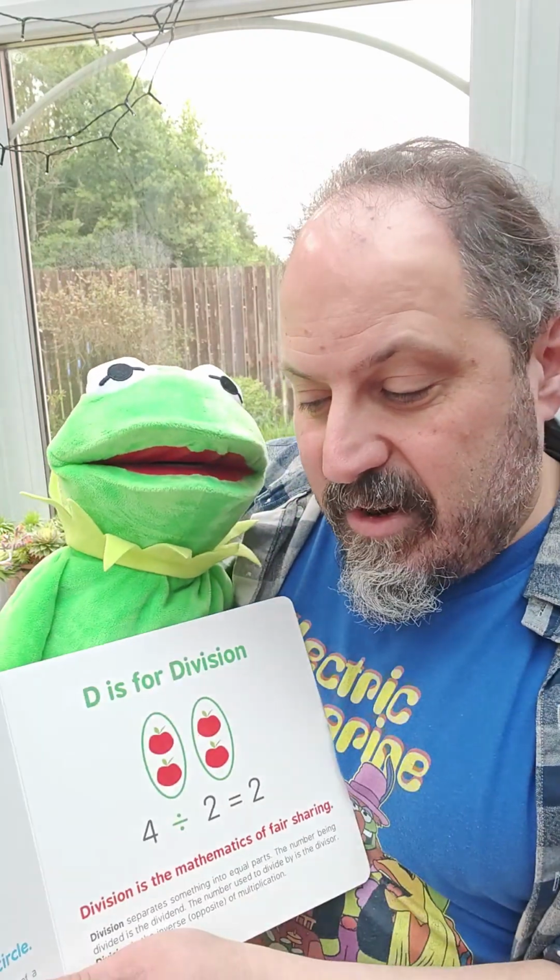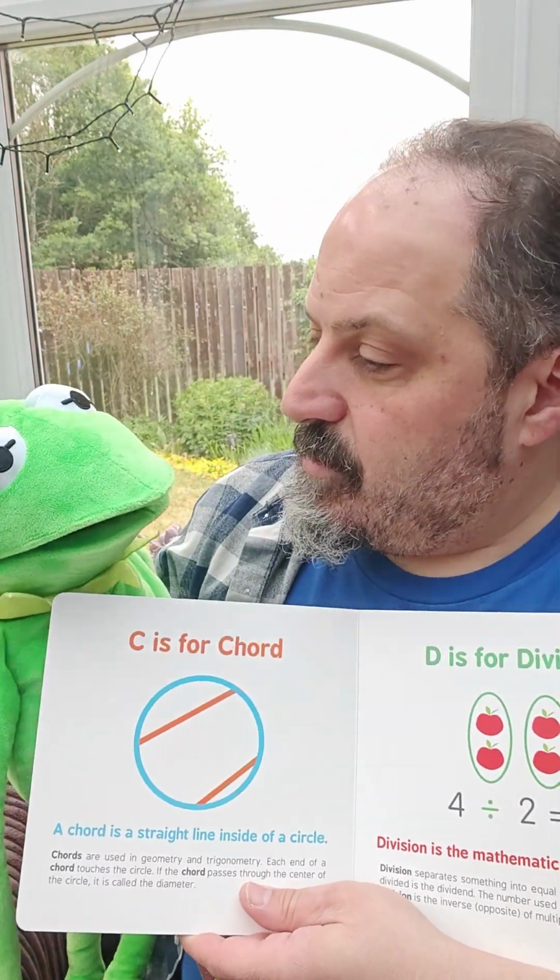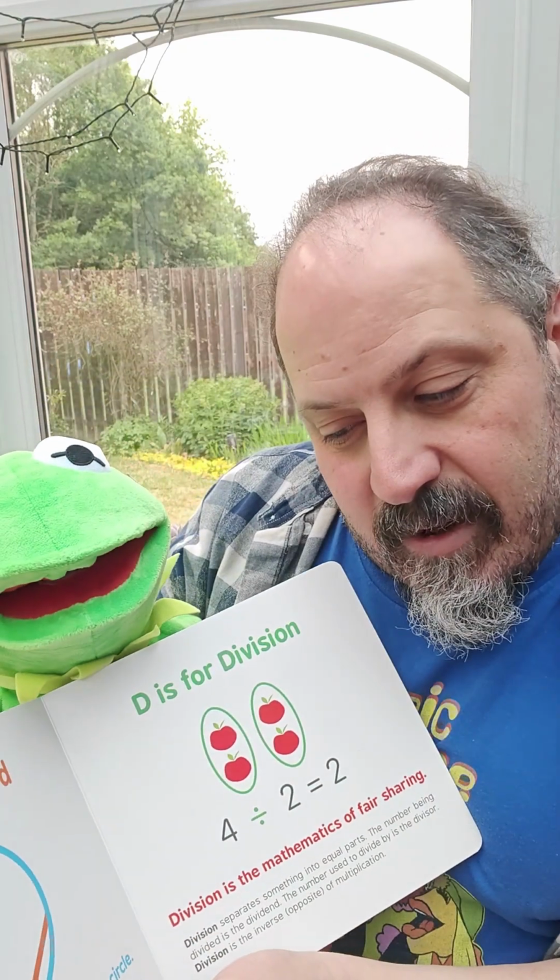C is for chord. Now, we can use the term chord in music, which we've talked about to an extent before. I think I should get some more books on that, and we will talk about it later. But a chord is a straight line, and those are straight lines inside of a circle, which is exactly what it says. Very good, Kermit. Thank you.